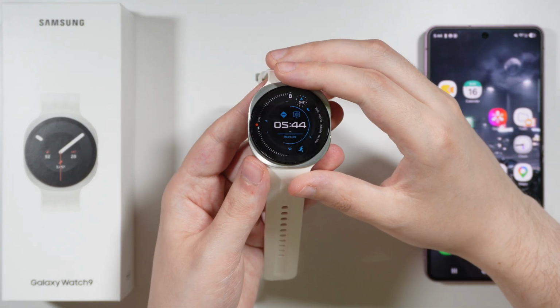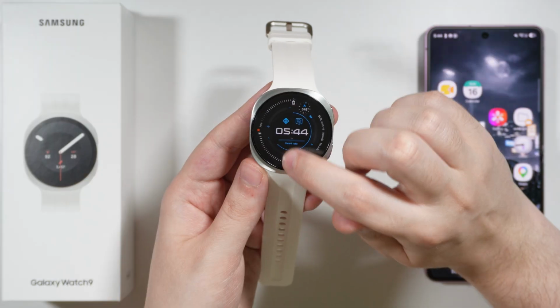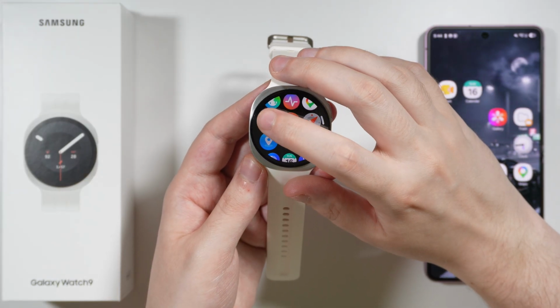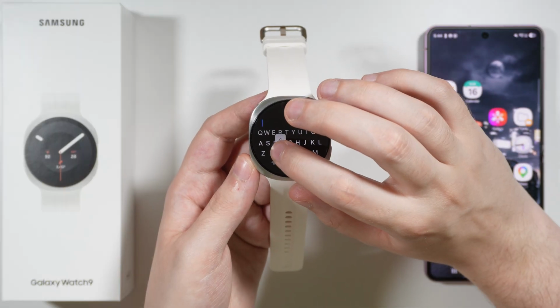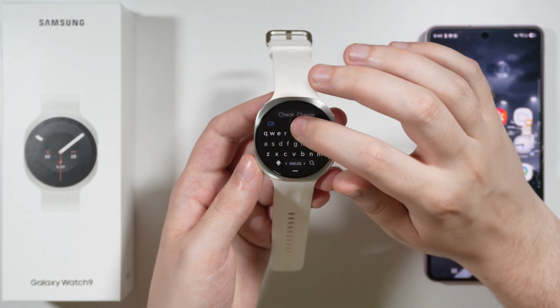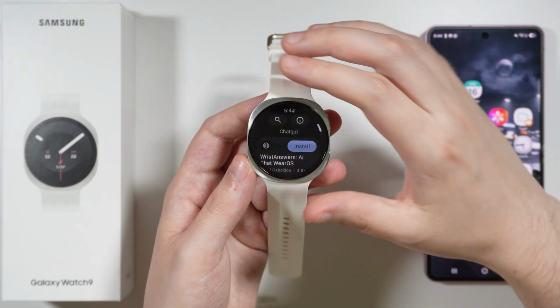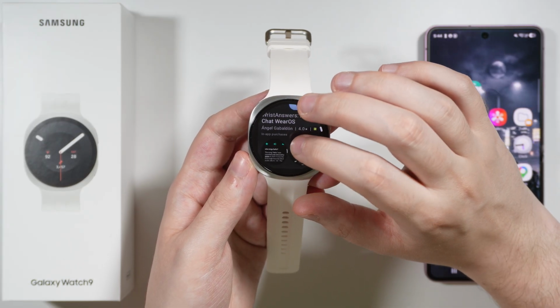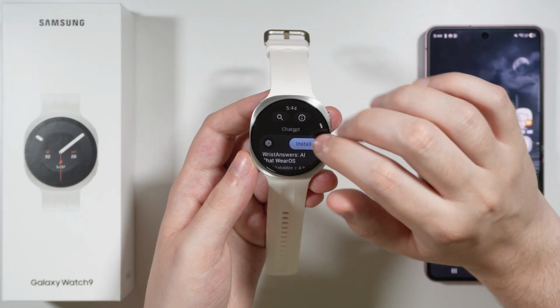In this video, I'm gonna check if it is possible to install ChatGPT on Samsung Galaxy Watch 9. So all we need to do to check that is we need to go to the Play Store, and then over here we can just search for ChatGPT. And if we manage to find the app, then of course we should be able to install it. But it seems that no, actually ChatGPT seems to be not available as an app.